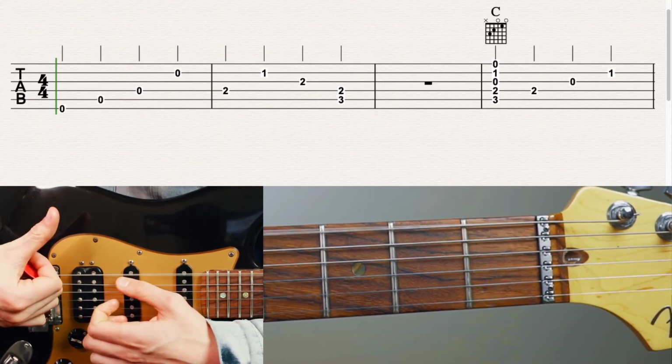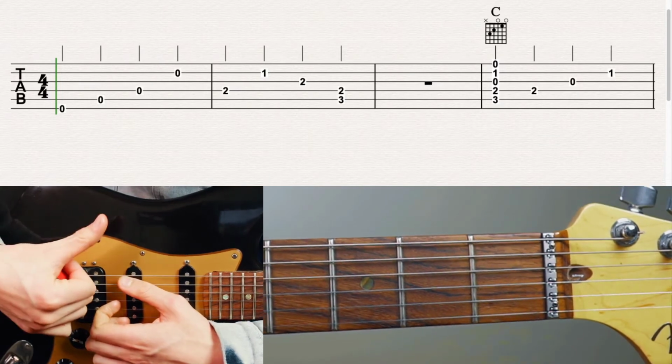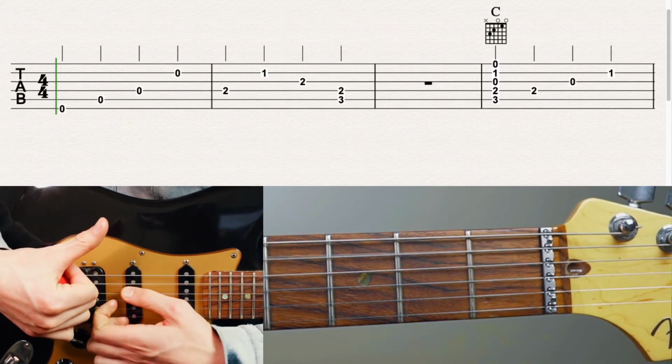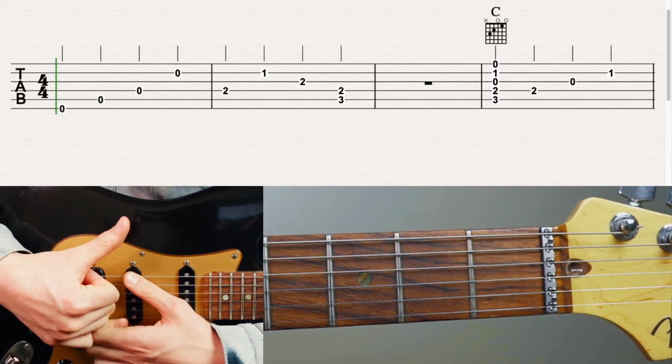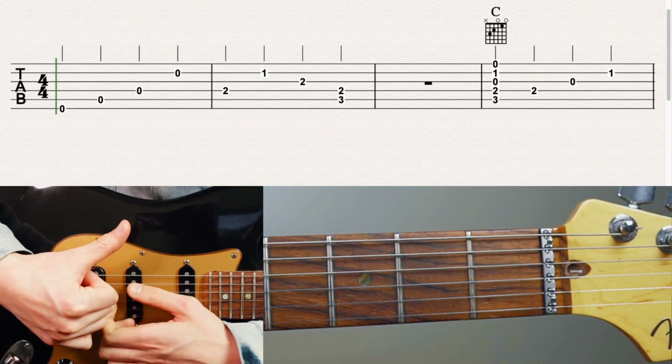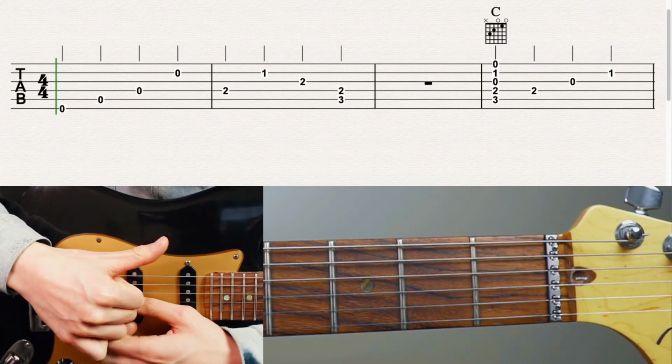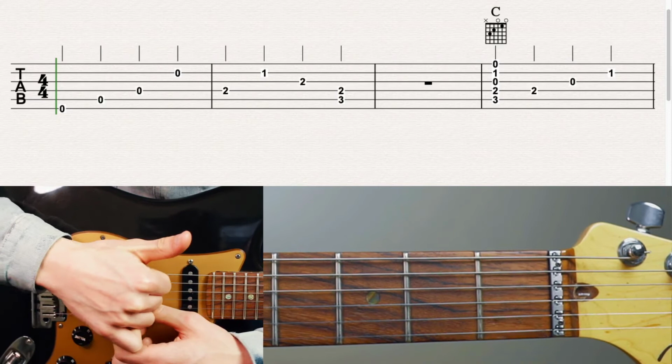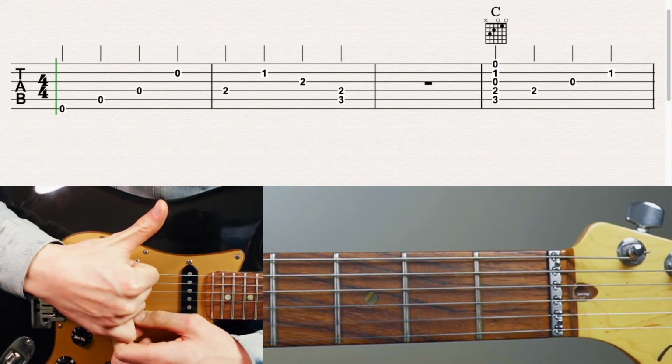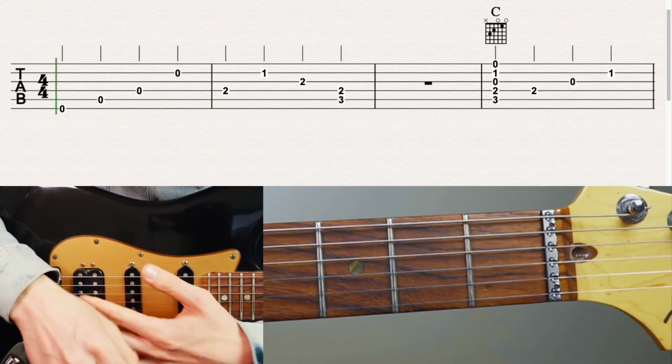1, 2, open A string. 3, open D string. 4, not the G string, it's the B string. Open B string now. So it would sound like this.